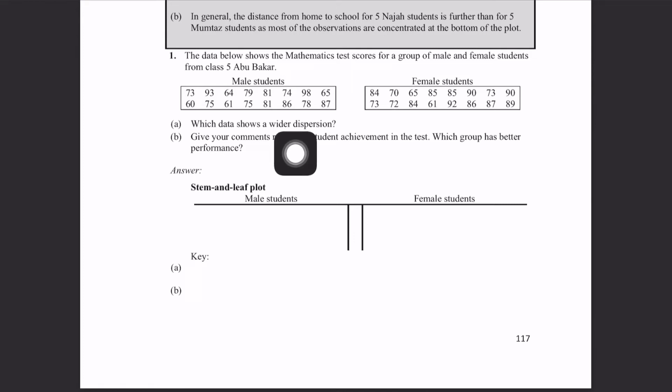Itu soalan A. Okay, B. Give your comment regarding student achievement in the test. Which group has better performance? Okay, so before kita jawab A dan B, we need to construct a stem and leaf plot.